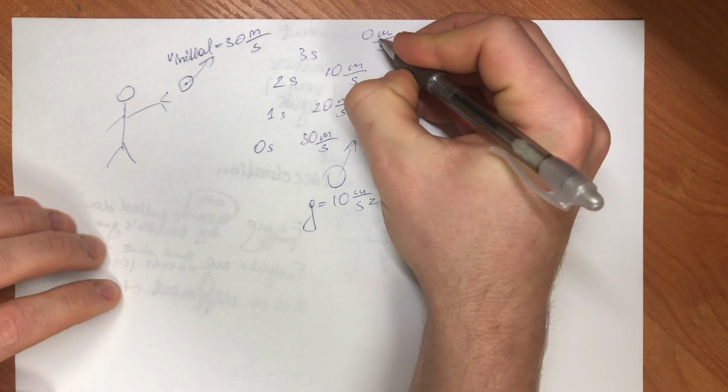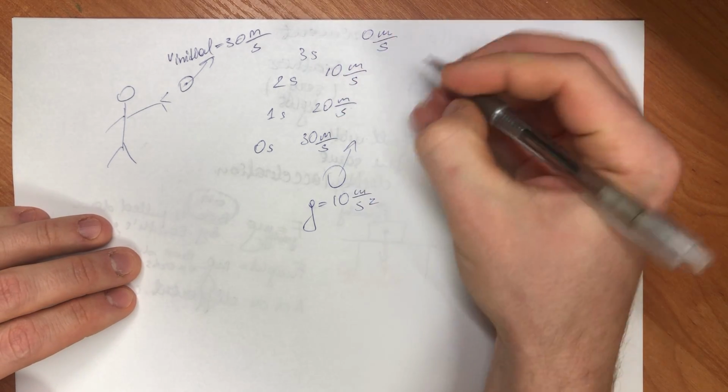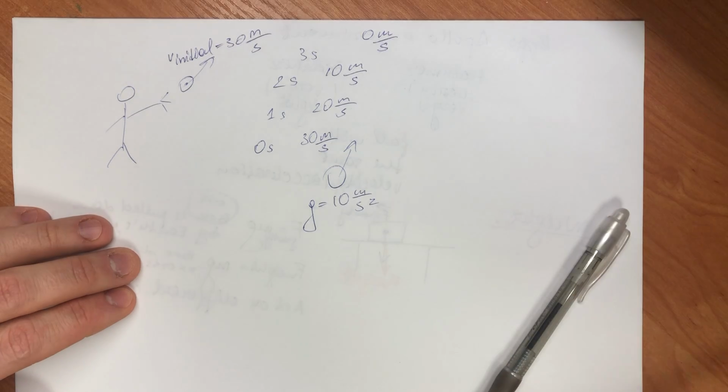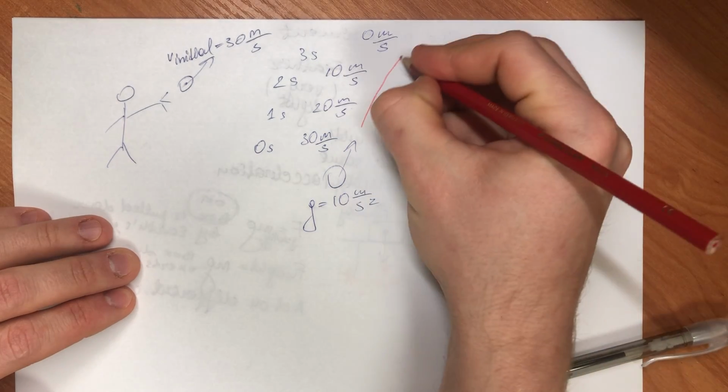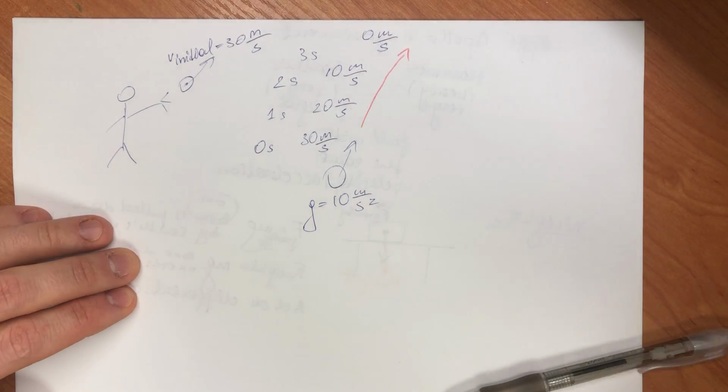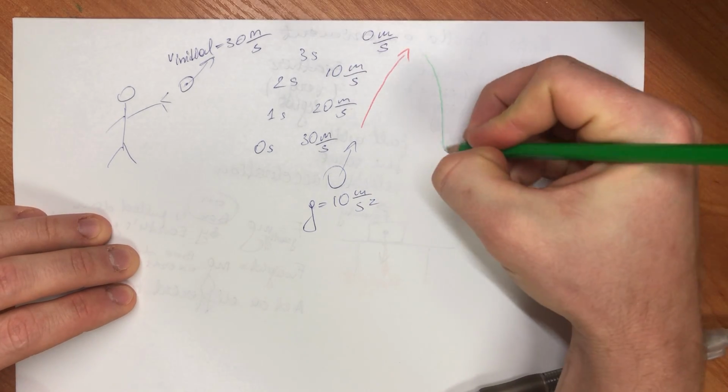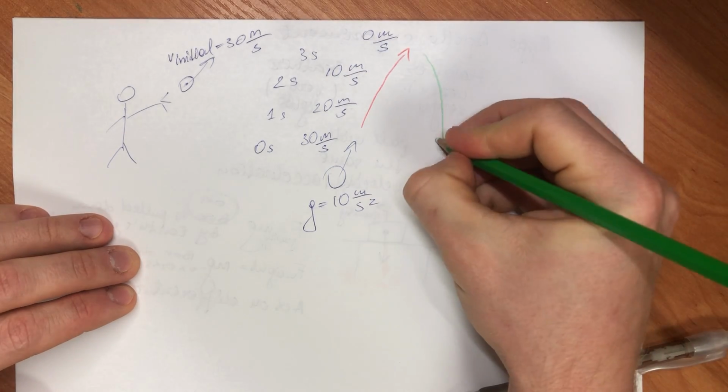Here the ball is not moving anymore. So the ball was going up, and now the ball is going down from 0 meters per second.